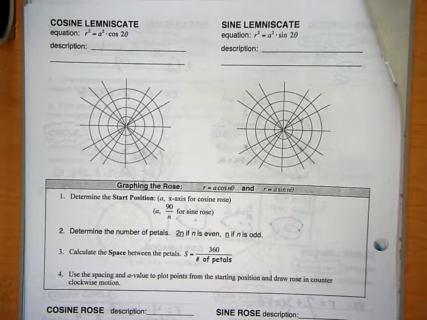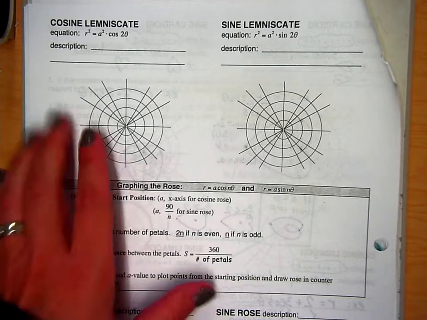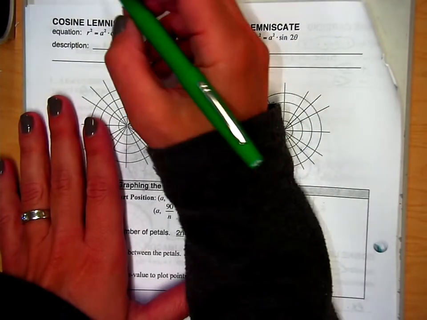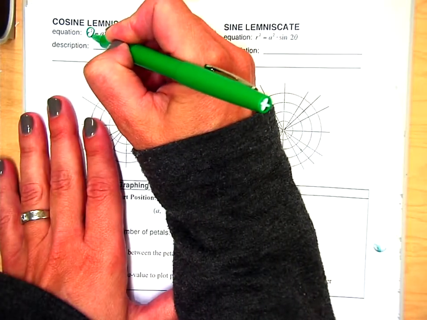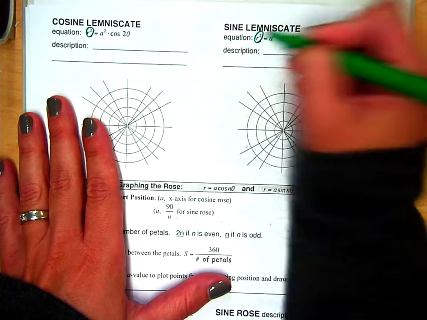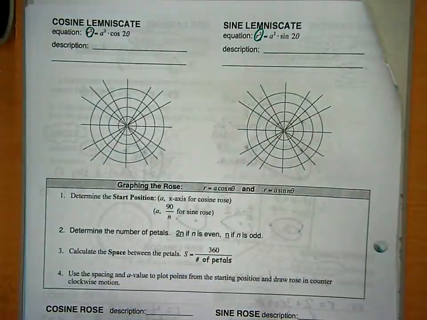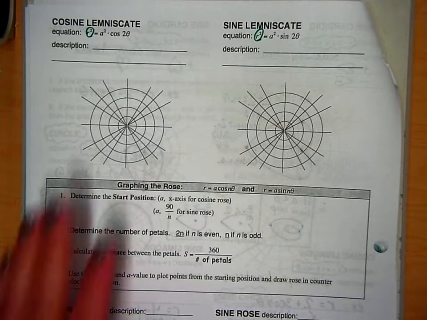All right, so we're going to talk about lemniscates and roses today. Again, there's a cosine and a sine lemniscate, and there's a cosine and a sine rose. The lemniscates, I would say, are pretty easy to identify from their equation because they're the only ones that start with r squared. All the other ones started with r, except for the one that started with theta, right? So everything else starts with r. So as soon as you see that r squared, you should automatically be like, okay, this is a lemniscate, because that's the only one. Okay, so there's no reason to get those ones mixed up.